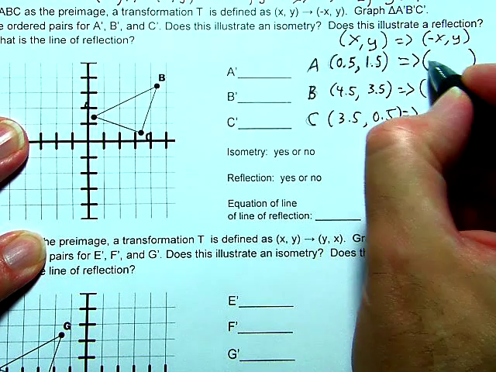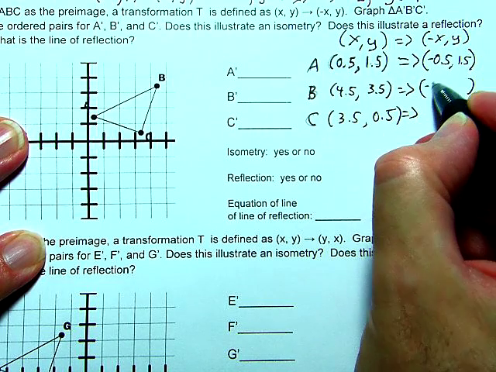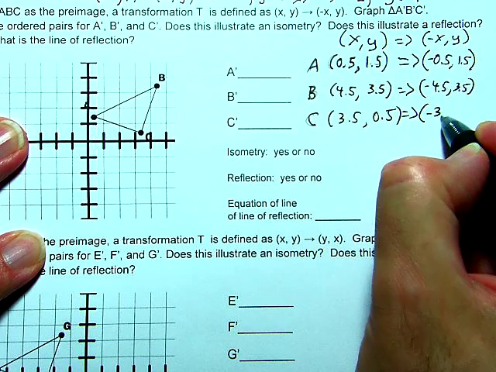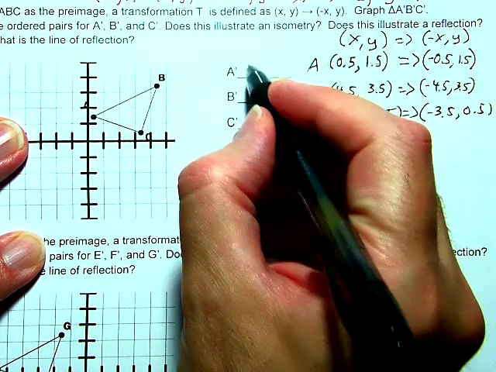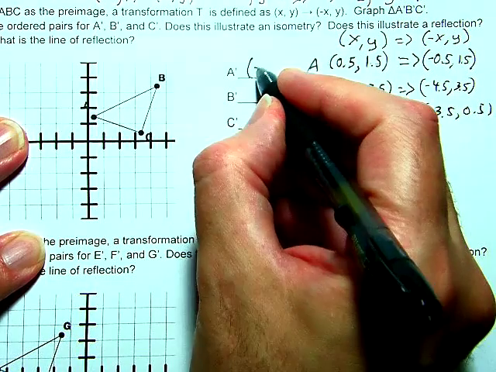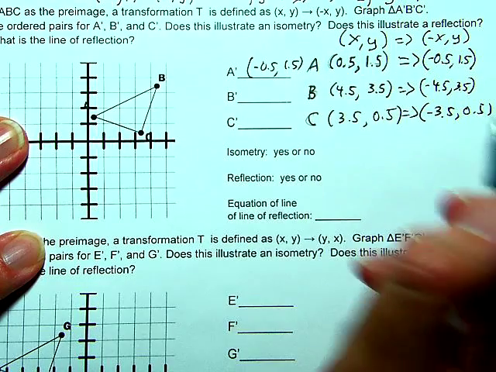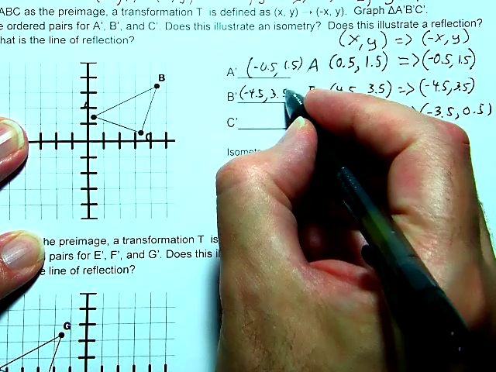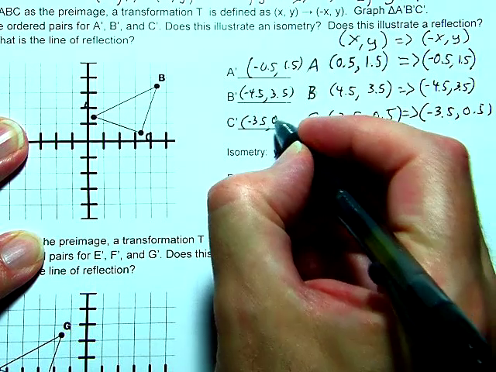So A becomes negative 0.5, 1.5. B becomes negative 4.5, 3.5. And C becomes negative 3.5, 0.5. Yeah, might as well copy these in the answer slot here. A prime is negative 0.5, 1.5. B prime is negative 4.5, 3.5. And C prime is negative 3.5, 0.5.